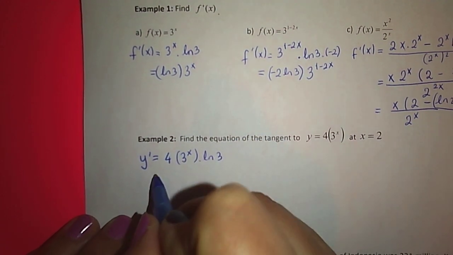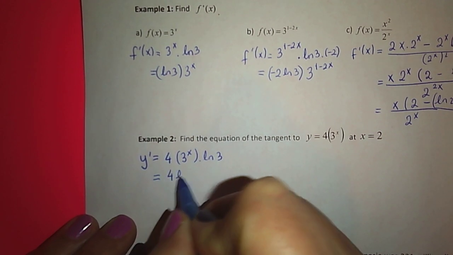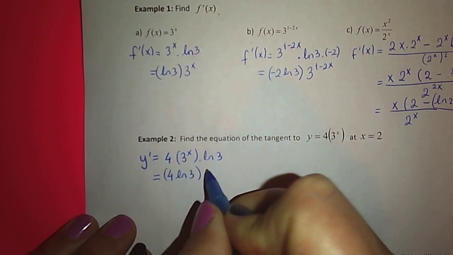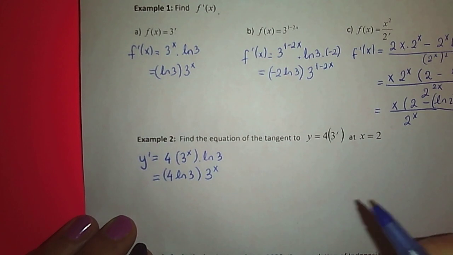So if I organize this, I get 4 ln 3 times 3 to the power of x.